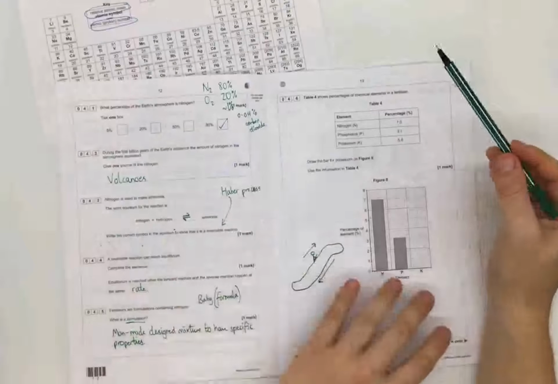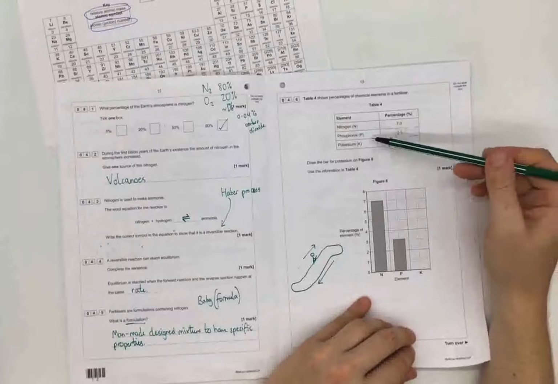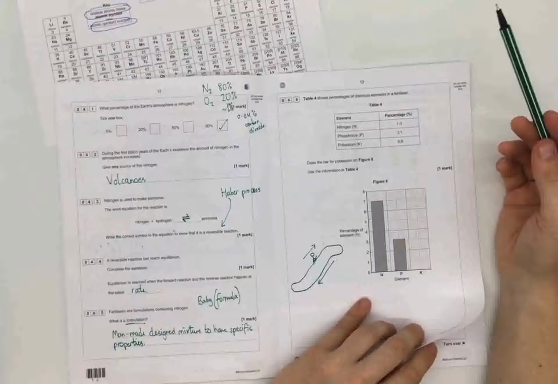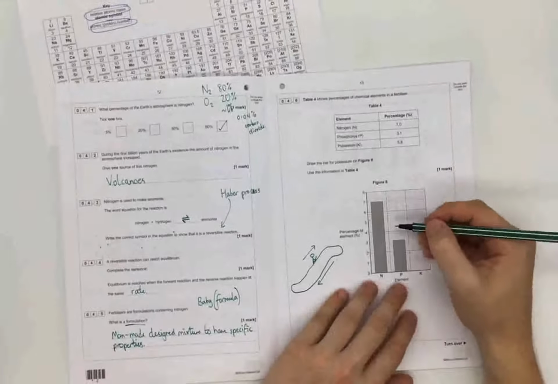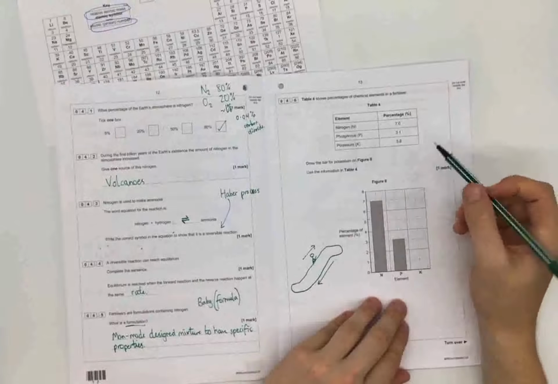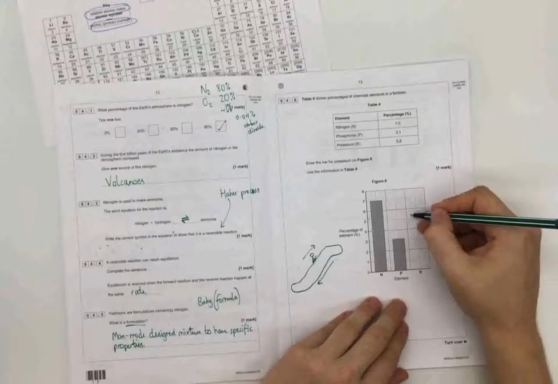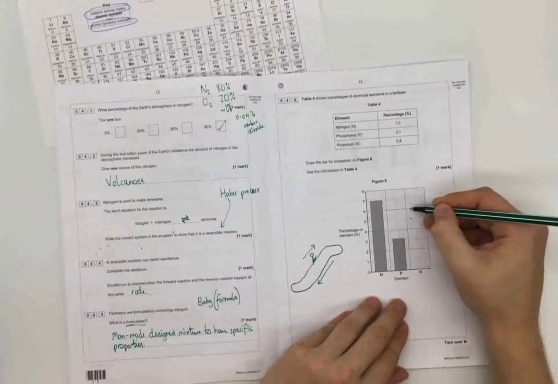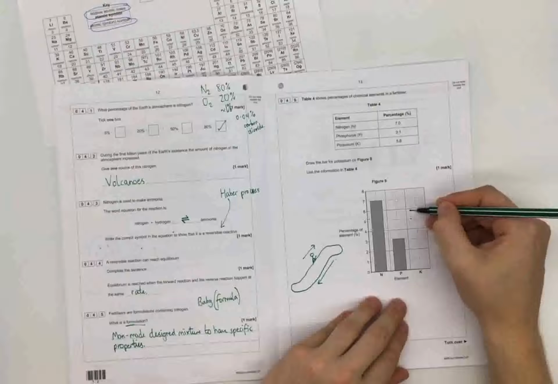Question 4.6. Table 4 shows percentages of chemical elements in a fertilizer. So we've got 7% nitrogen, 3.1% phosphorus, and 5.8% potassium. Now this NPK thing is actually in the triple science, so we don't need to worry about that. Draw the bar for potassium in figure 8. First of all, I need to make sure I know my scale. You can see here that it's 5 little squares to 1. I want to get 5.8, so I'm going to start at the 5, which would be here. If 5 little squares is 1, that means each little square is 0.2, so 0.8 is going to be 4 little squares.